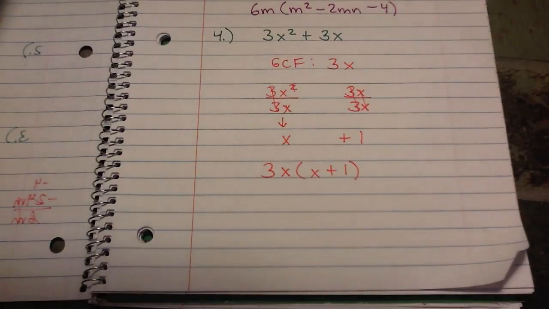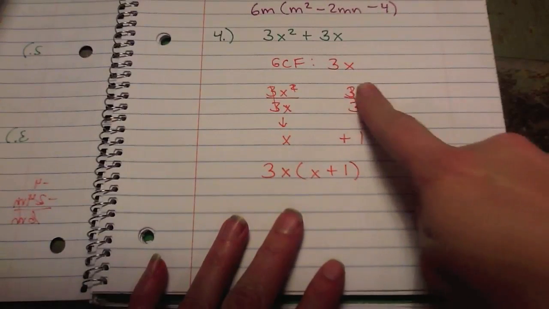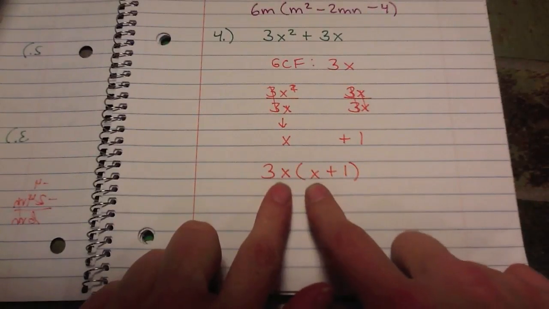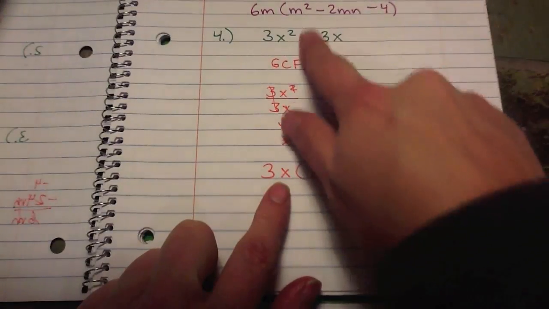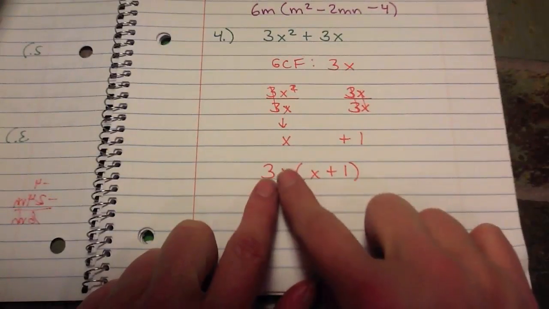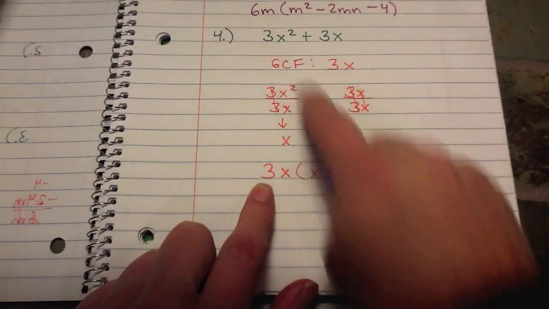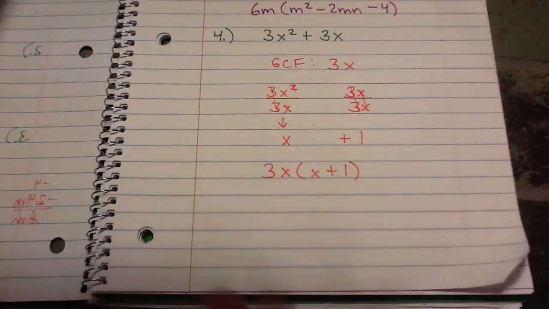Remember, we've been checking these. This is one of the reasons we check these. If you had just made that go away and just brought an x down, 3x times x is 3x squared, but you wouldn't have a way to get to the plus 3x. The only way you're going to get to plus 3x is 3x times x is 3x squared, and 3x times 1 is 3x. You have to have those 1's there.